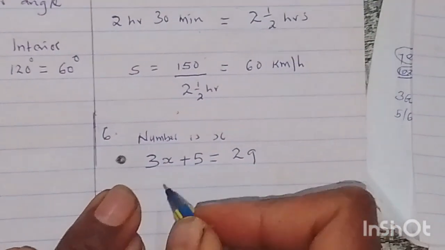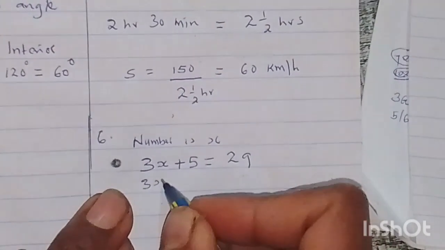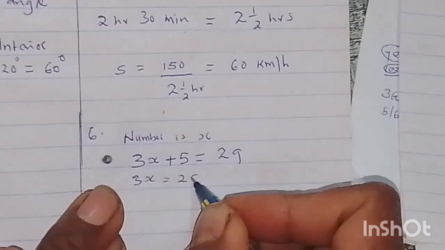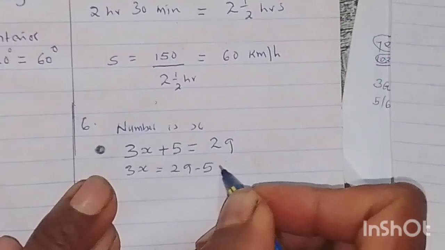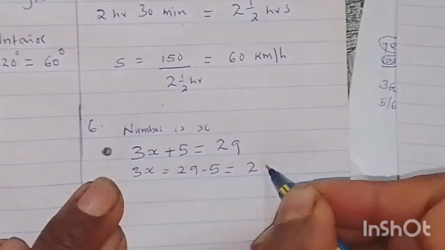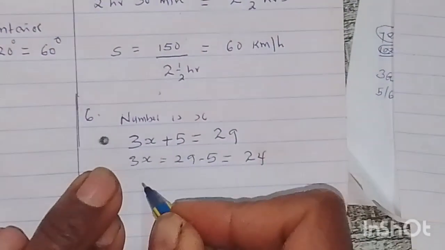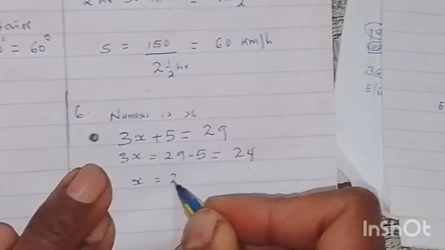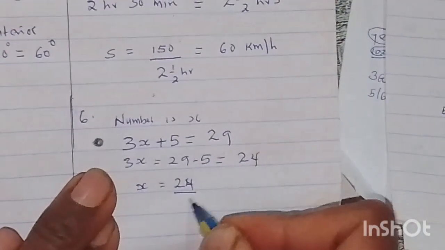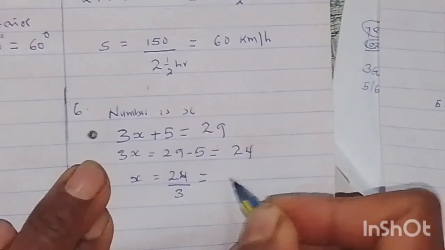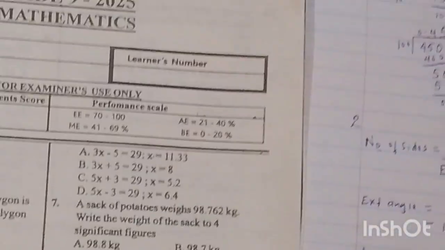Therefore, like terms together, 3x is equivalent to 29 minus 5, which is equivalent to 24. Therefore, x is the same as 24 divided by 3, and the answer is 8. The correct statement is 3x plus 5.